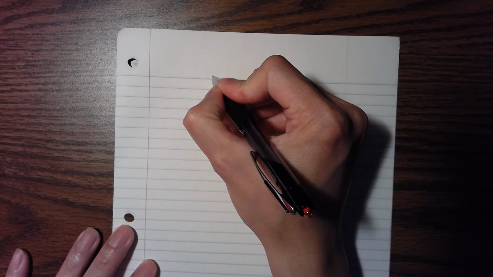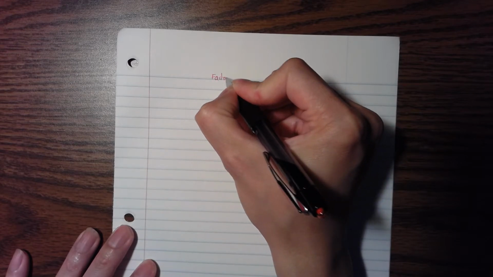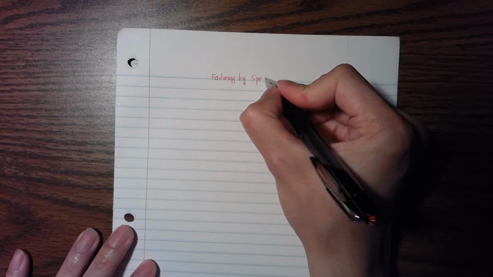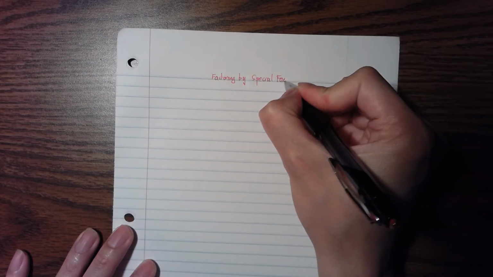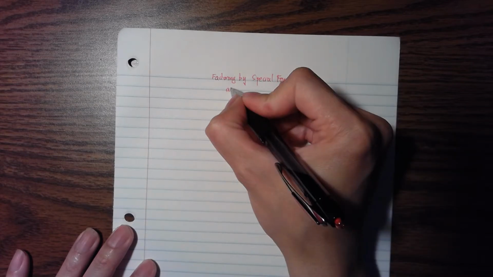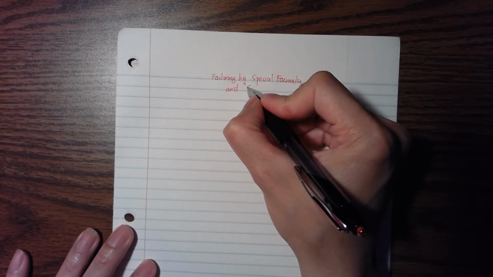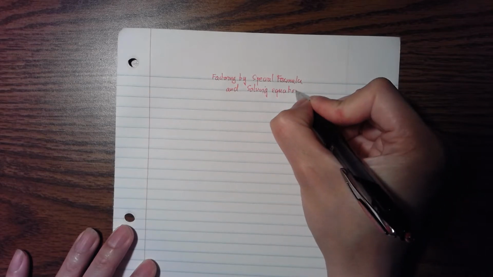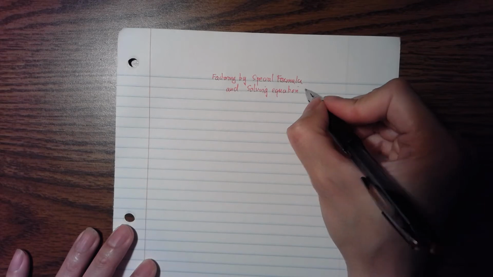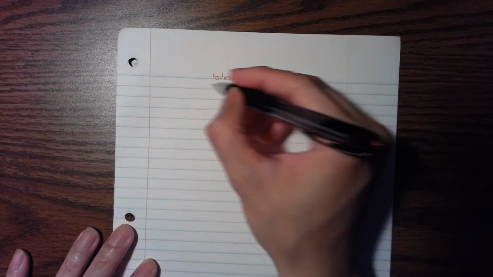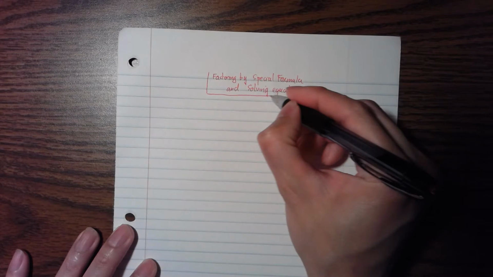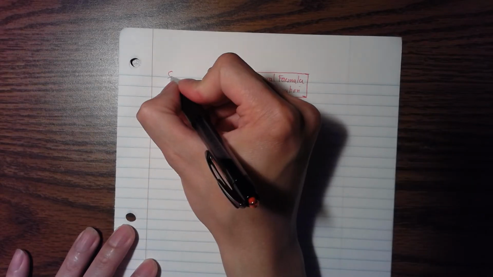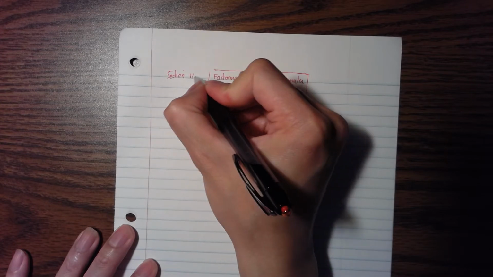So factoring by special formula and solving equation by factoring. Okay, so this one covers sections 11.5 and 11.6.